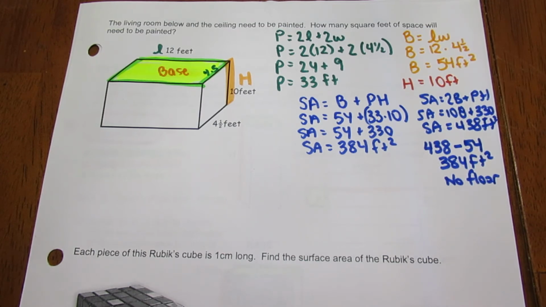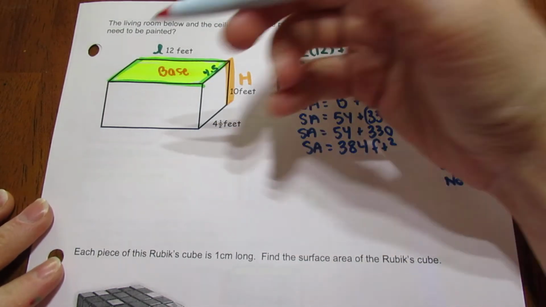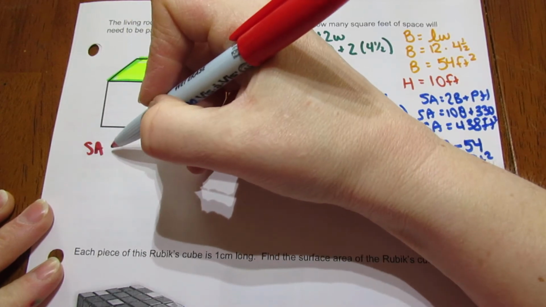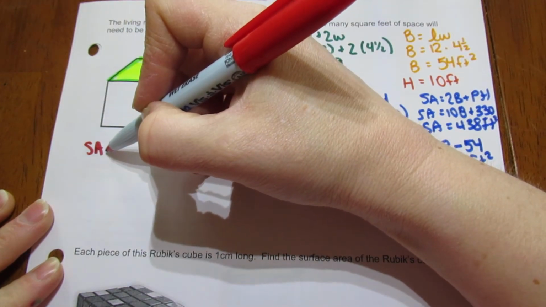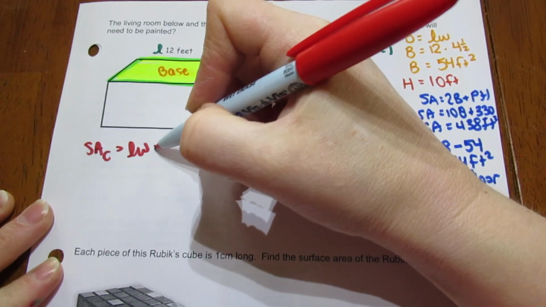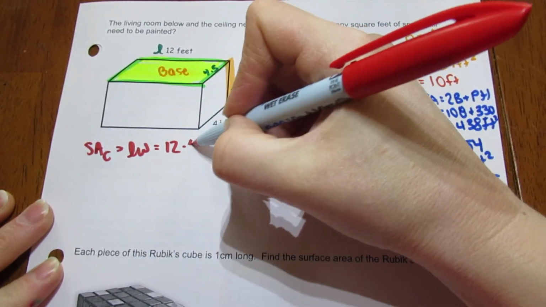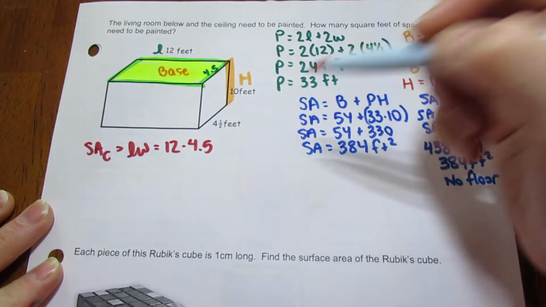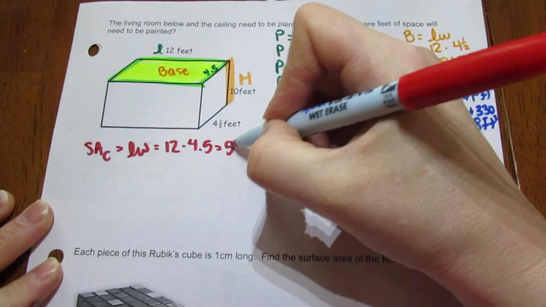The other option is to think of it like the question where we did the net. So if we pretend that we have a net all laid out for us, we have the surface area of, let's say, the ceiling, which would be length times width. So that would be 12 times 4.5, which we know is 54.